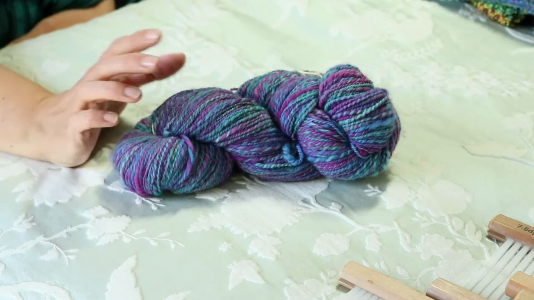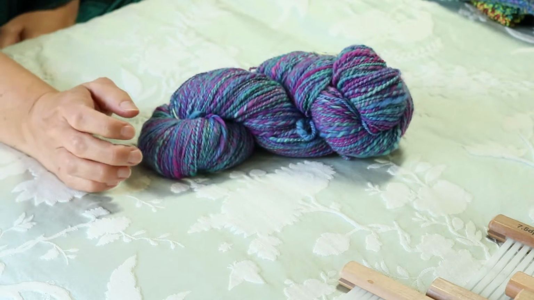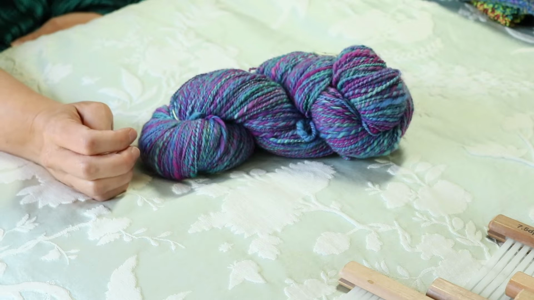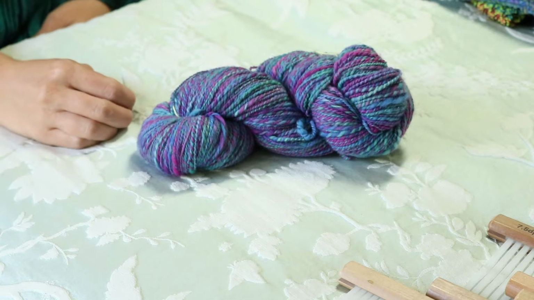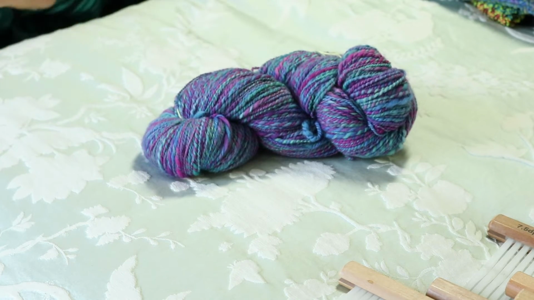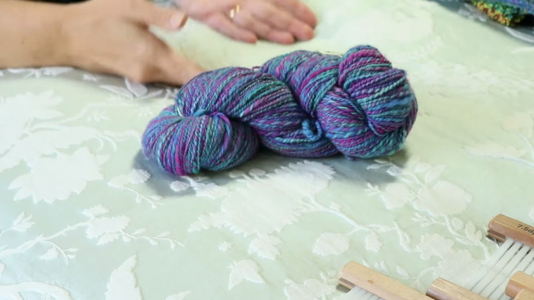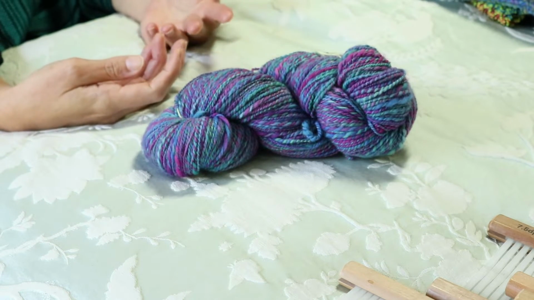The next yarn I want to talk about is handspun. A lot of spinners become weavers, and they like to use their handspun in their garments, which is great. I used to spin quite a bit. I don't really get time for spinning now, but I have been looking lovingly at my spinning wheel recently. I miss it, so I might just have to make some time to do some spinning.